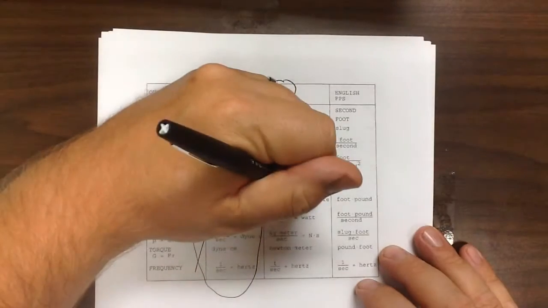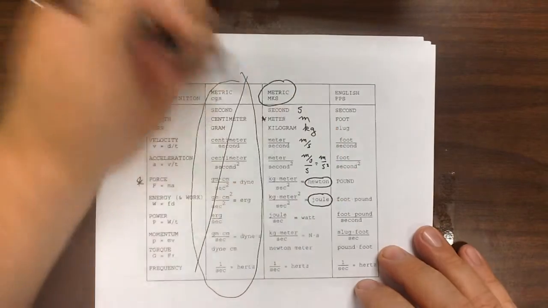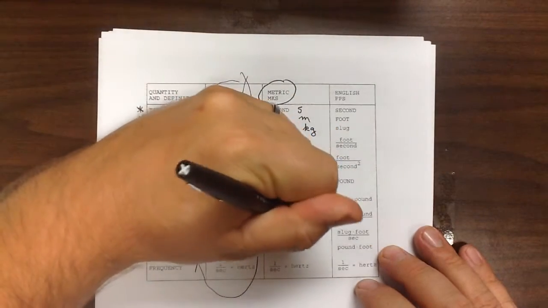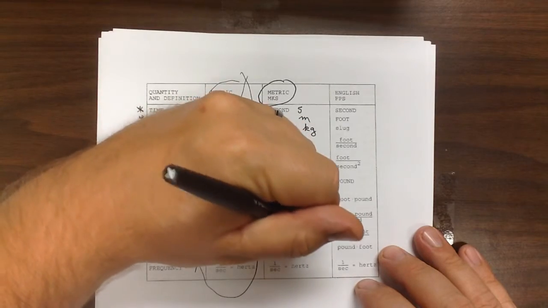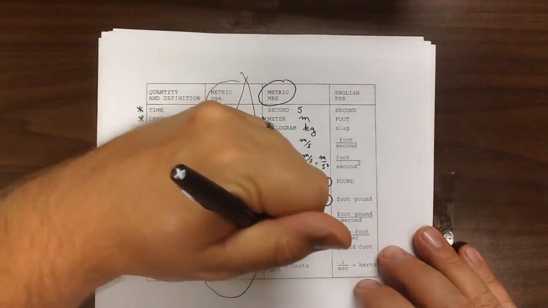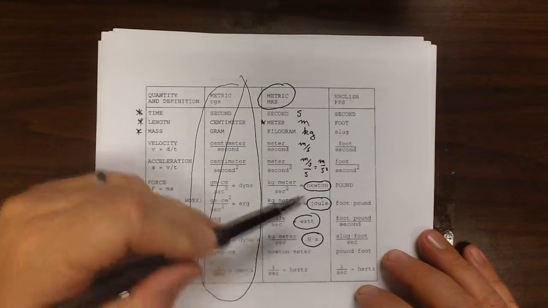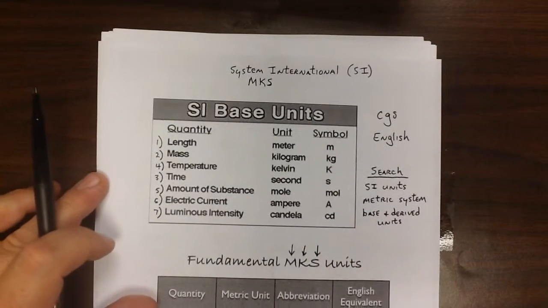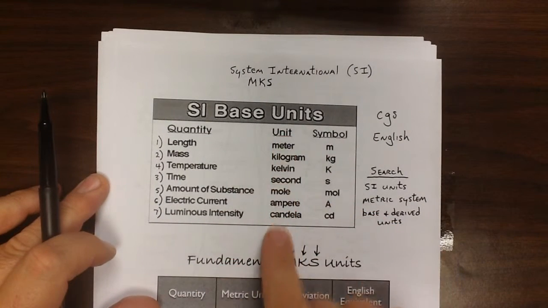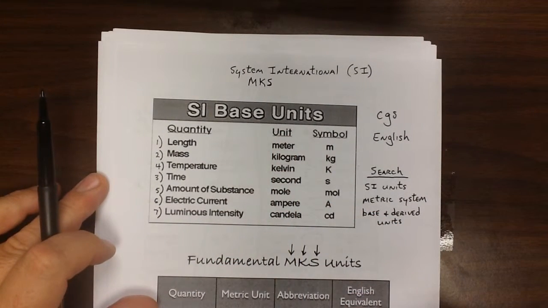And some of the other more common units that we're going to be dealing with this year are the joule and the watt and the Newton second, the Newton meter, and all of these are derived units because they come from the base units or some combination of the base units.